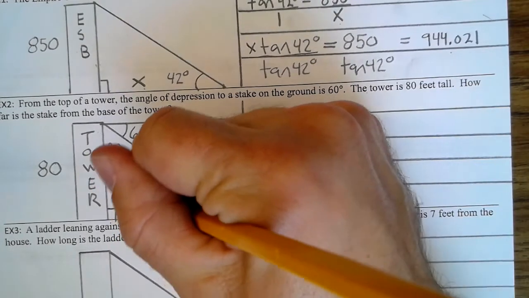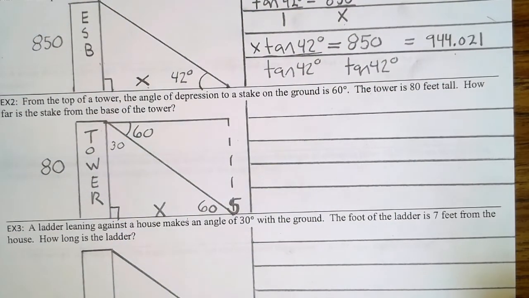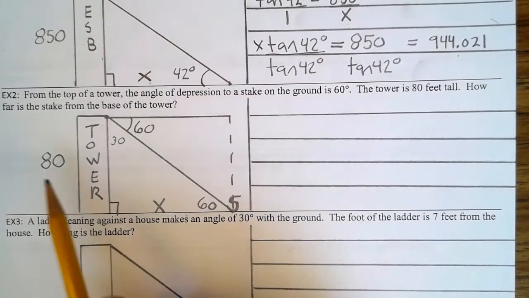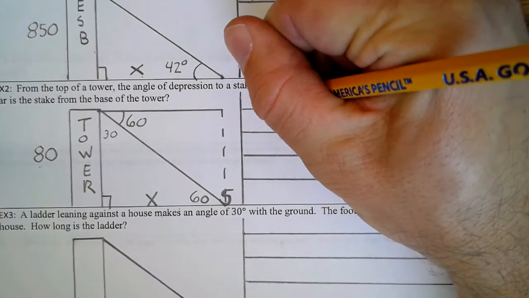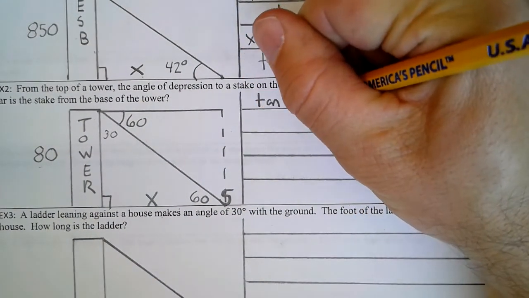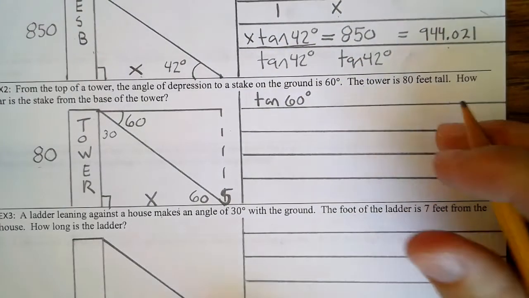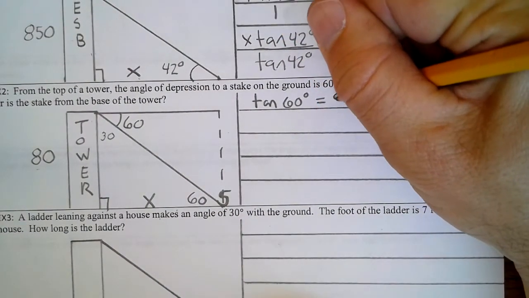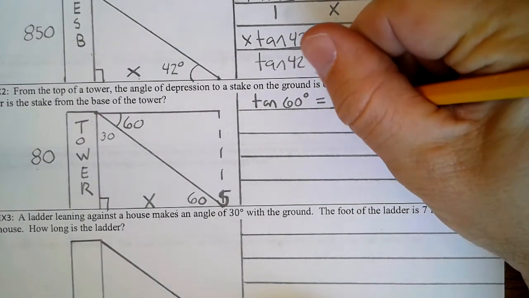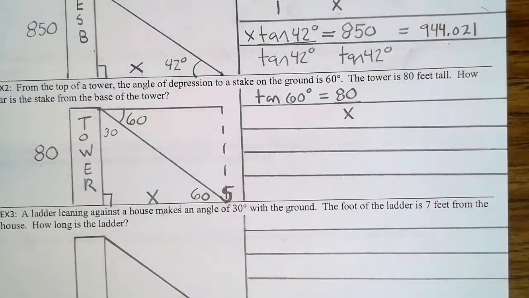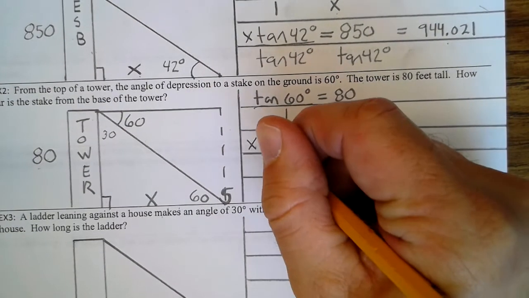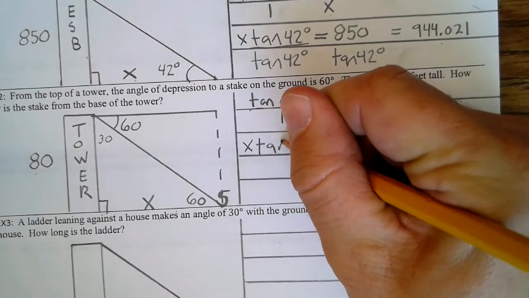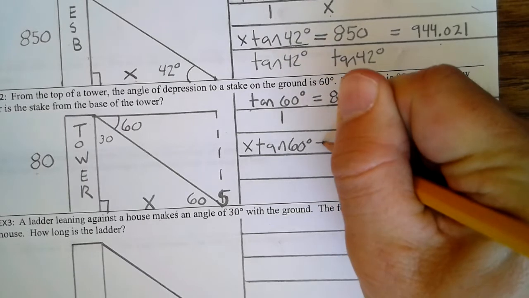So that's x. So we look at SOHCAHTOA, we have opposite over adjacent, so we're using tangent. So tangent of 60 degrees equals opposite, which is 80, divided by adjacent, which is x. At that point, you're going to cross multiply and divide. So that's x tangent of 60 degrees equals 80.